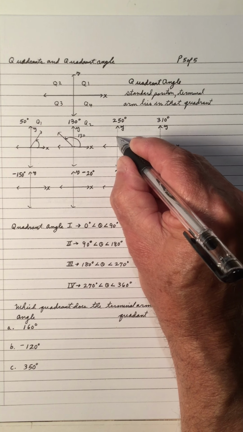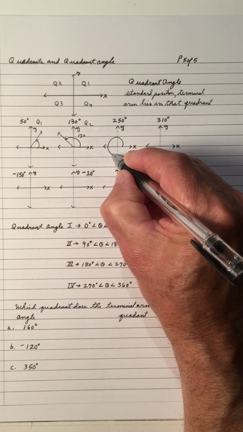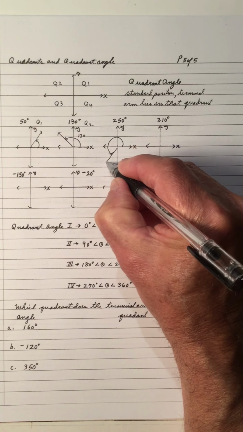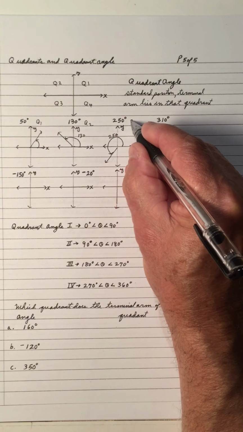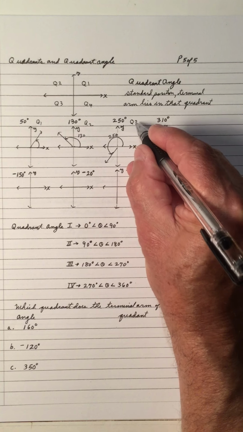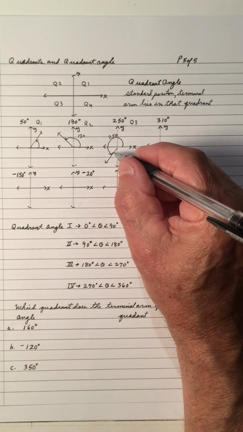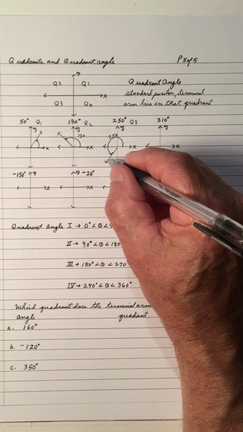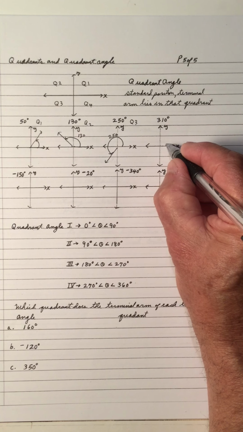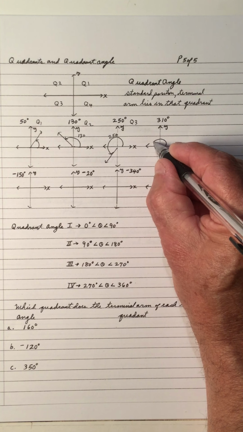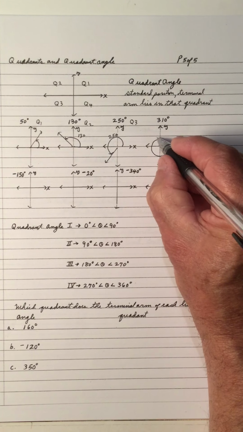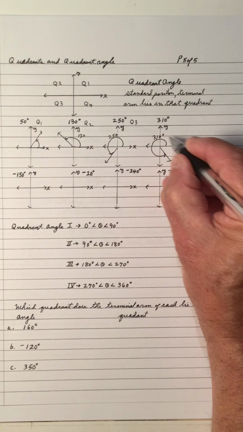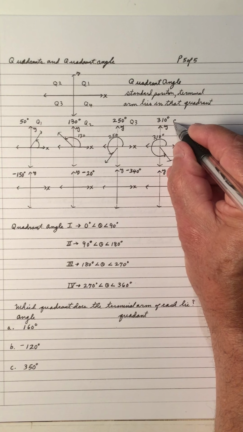250 is 90, 180, and less than 270, so it's in this quadrant here. So that's a 250 rotation, and that's quadrant 3. 250 is a quadrant 3 angle because the terminal arm ended up in quadrant 3. 310 is 90, 180, 270, and some more. So there's the 310 rotation. So it's a quadrant 4 angle.